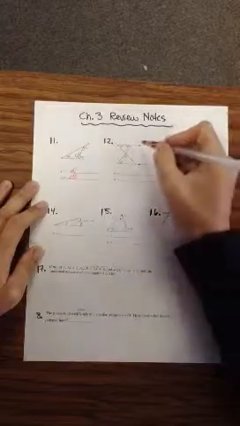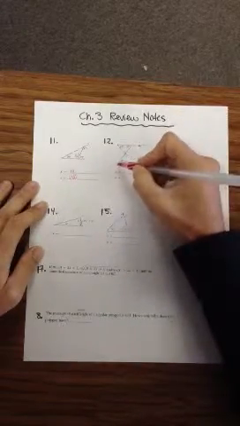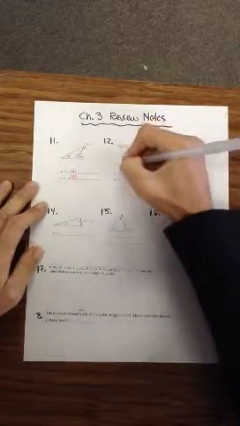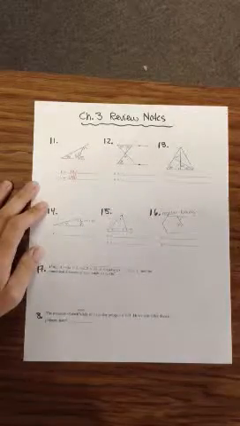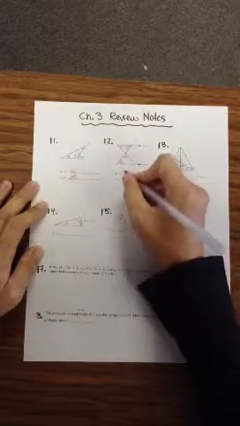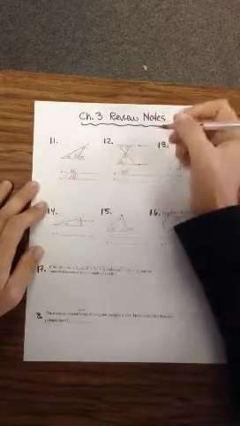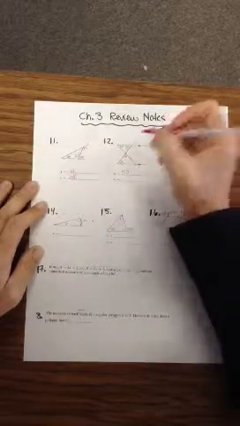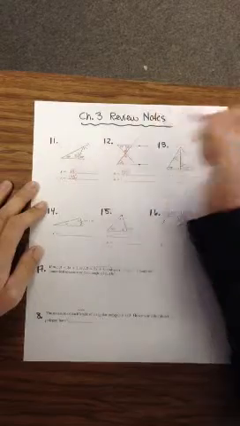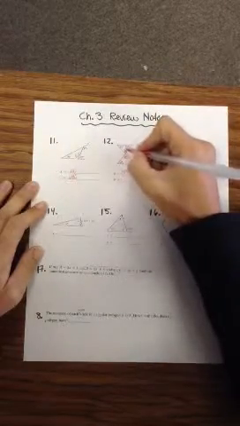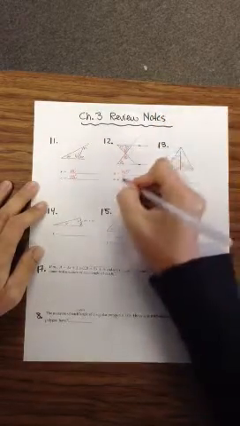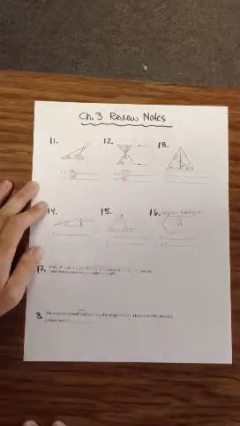Okay, number 12, notice we have a set of parallel lines. Here's a transversal coming and cutting through. There's a pair of alternate interior angles. They must be congruent. So A has to be 55. To find B, 55 plus 45, we've used up 100 degrees in that triangle. So this one has to be 80. And B and the 80 are vertical angles with each other, so they have to be congruent. So B must be 80 as well.